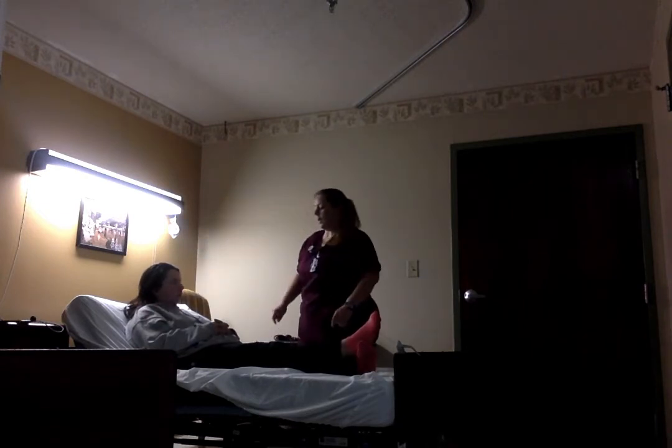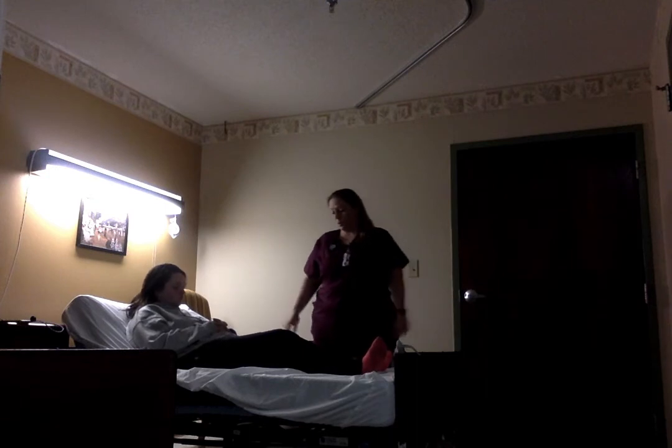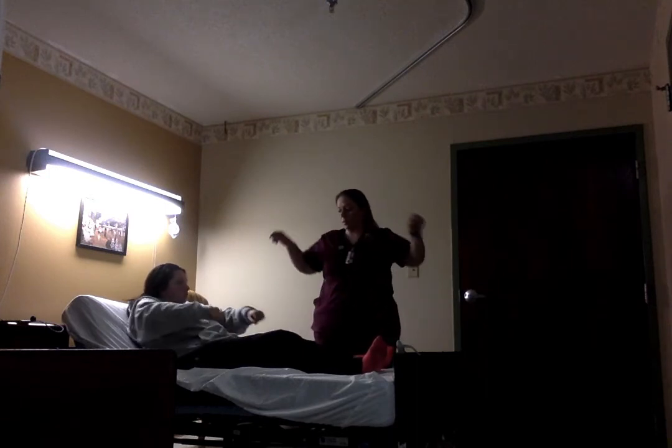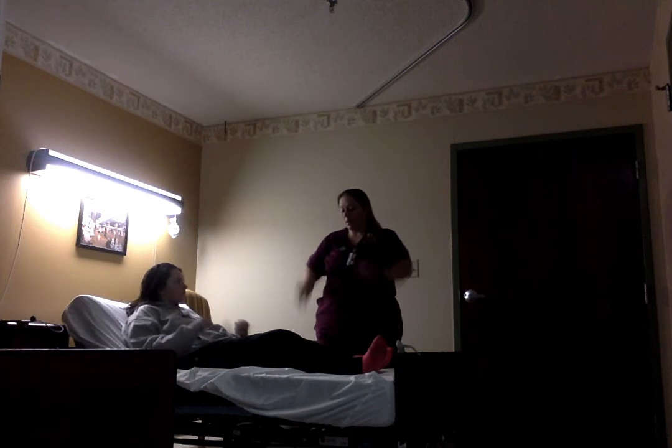Okay. And then for your range of motion, I want you to go like this, your shoulders, and then with your elbows, and then with your wrists. Okay.